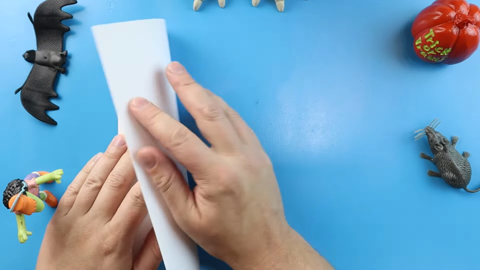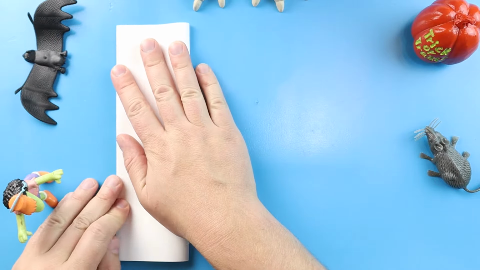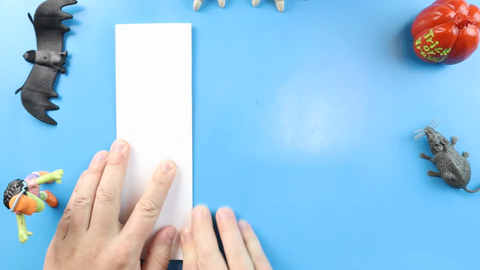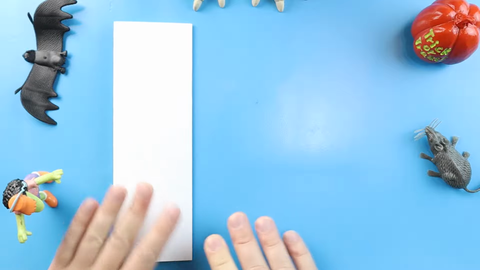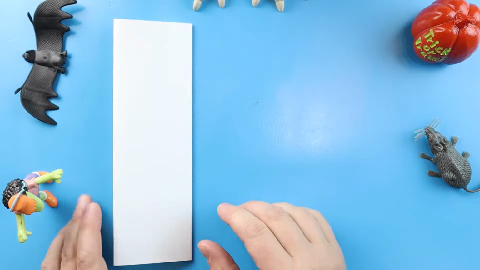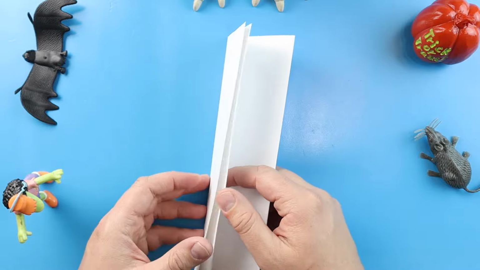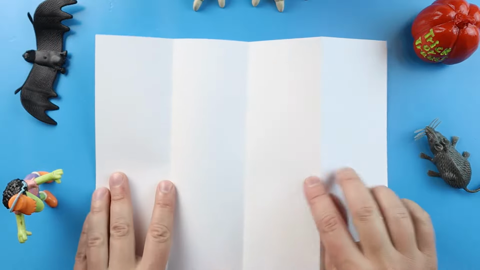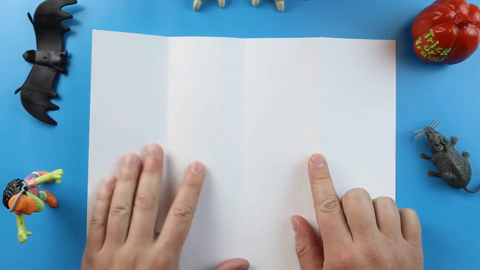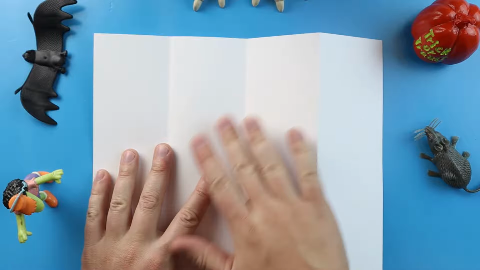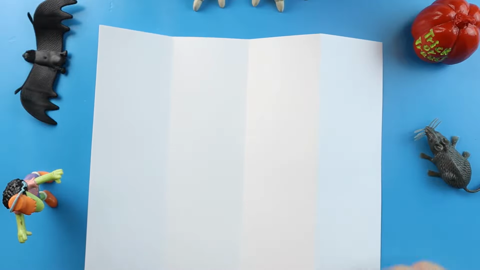Next, we're going to fold this in half one more time. So we're just going to fold it just like this. So it's kind of like a bookmark shape. Now, when you open it up, you have these three little guidelines in here. So this kind of shows you where to keep your drawing and where not to put your drawing.